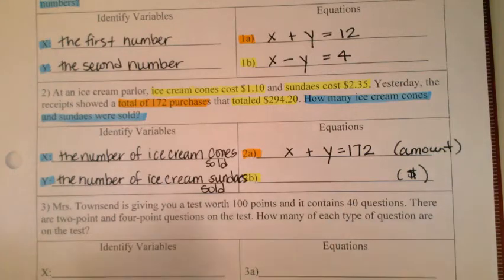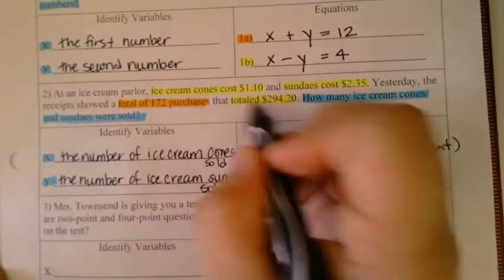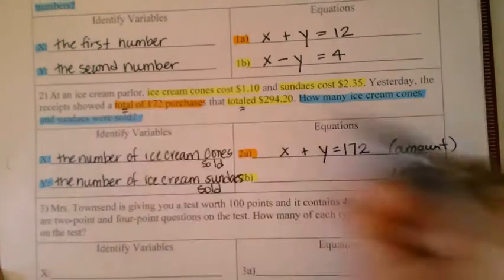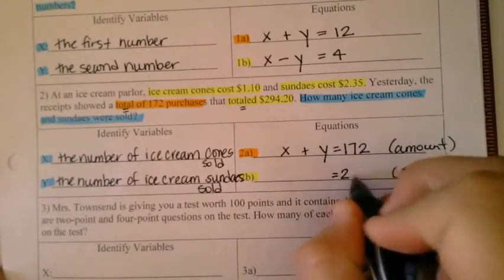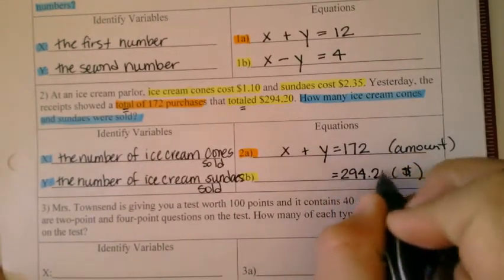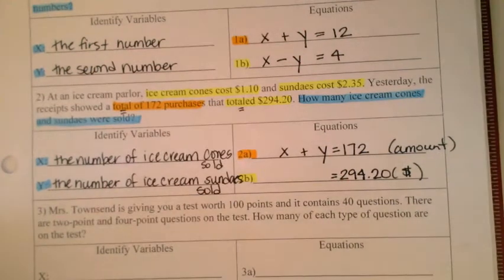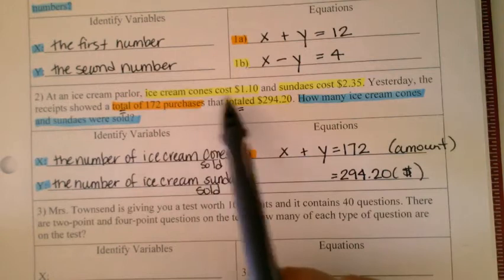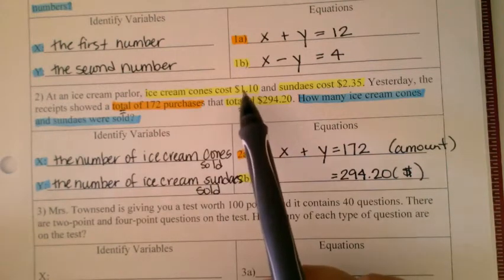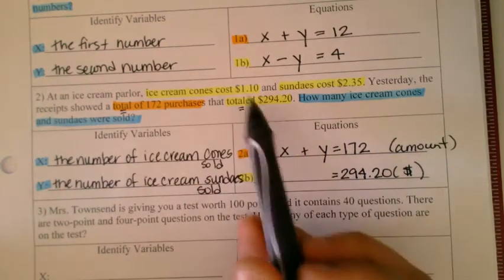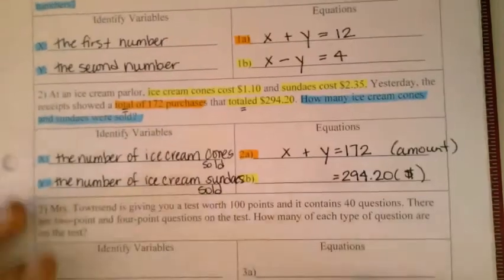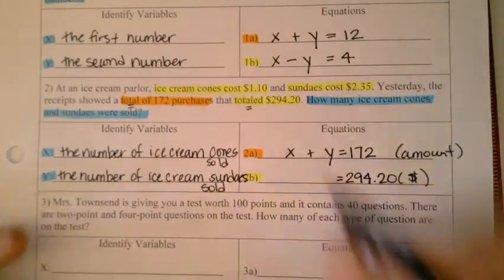So if it's saying that they made, anytime you say total, that's another equal sign I should put there. They made $294.20, right? So thinking about that, it says up here, every cone costs $1.10. So we're going to take the $1.10 and multiply it by the number of cones, because that's going to be how much money they brought in for cones.